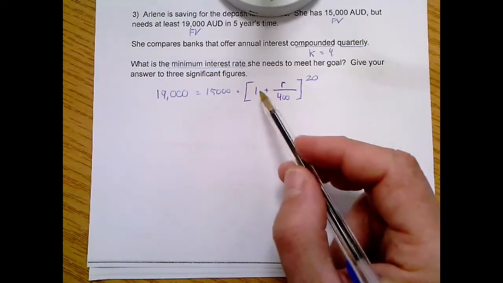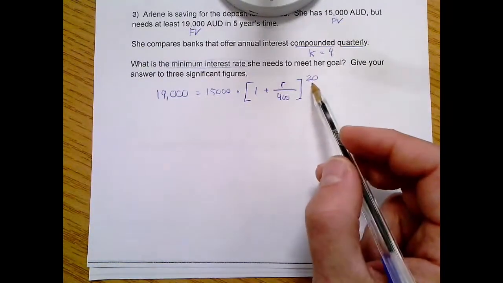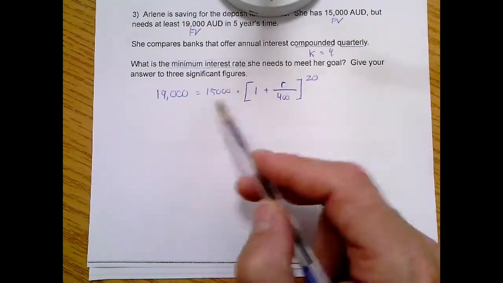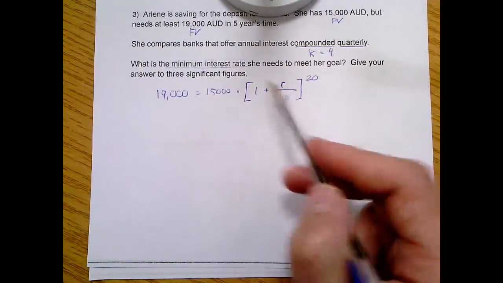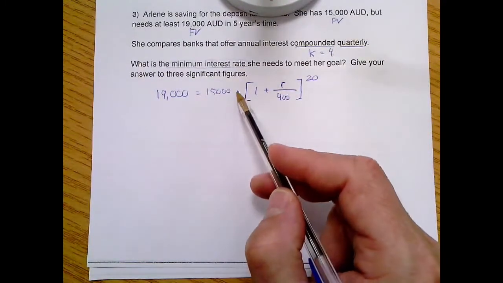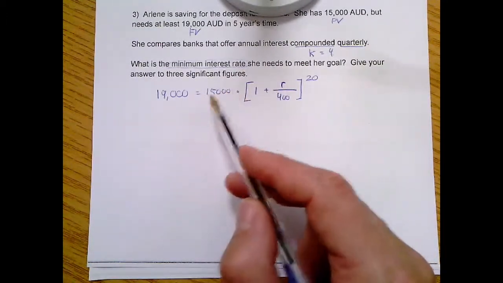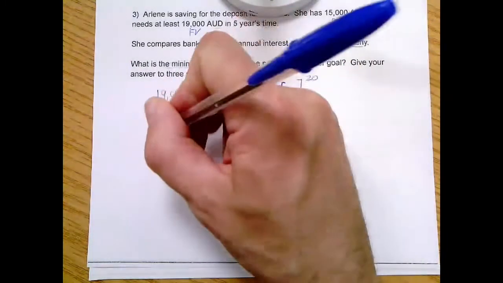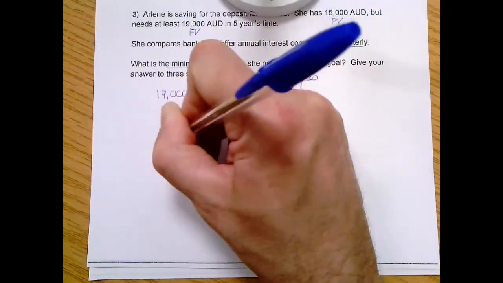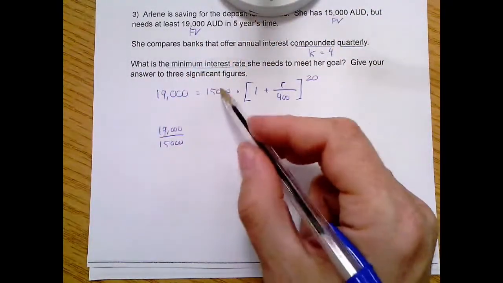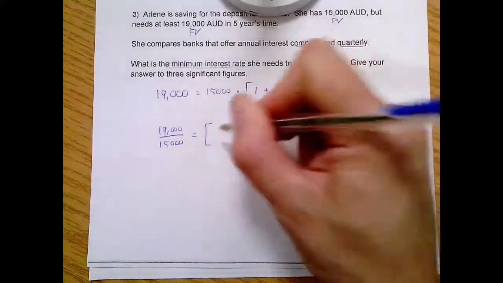I can't get to that because it's in these brackets, and these brackets are all being raised to the 20th power, so this is the first place I can go. 15,000 is multiplying this whole thing. The opposite of multiplying by 15,000 is dividing by 15,000, so I divide both sides by 15,000. Now that has canceled, and I get to this stage.